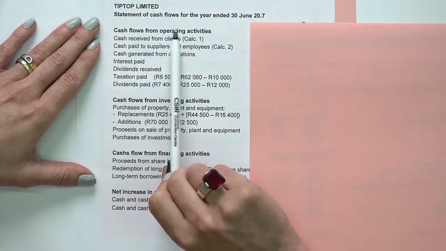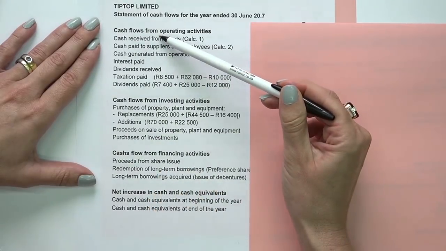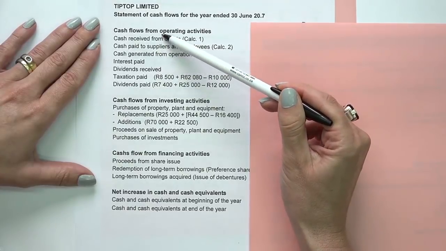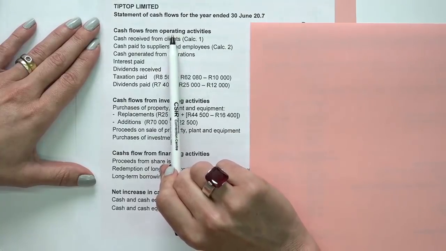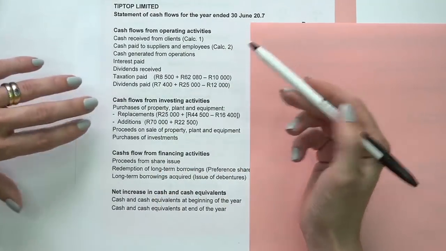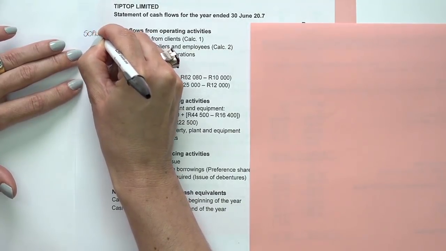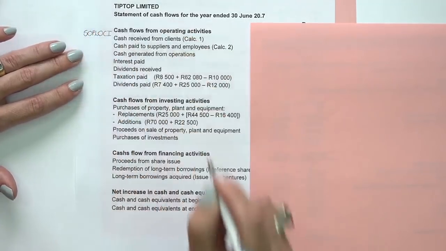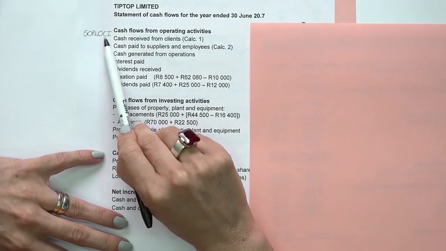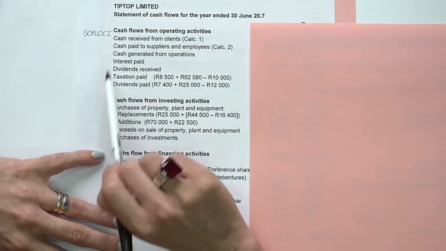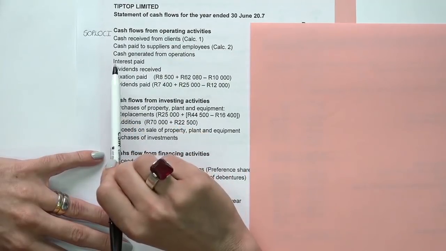Now, under the cash flow from operating activities, we're going to enter the cash results of all our operations. Another statement that reminds you of operating activities is the statement of profit and loss and other comprehensive income. I can also not operate without my operating capital.